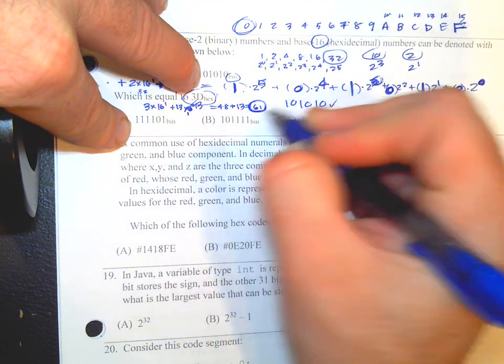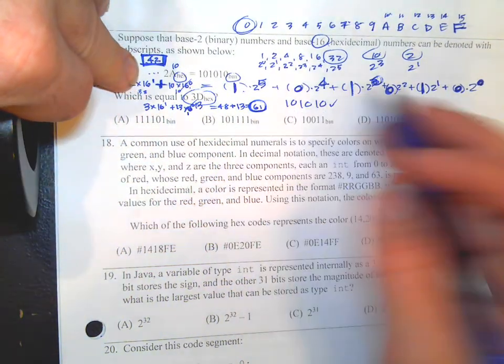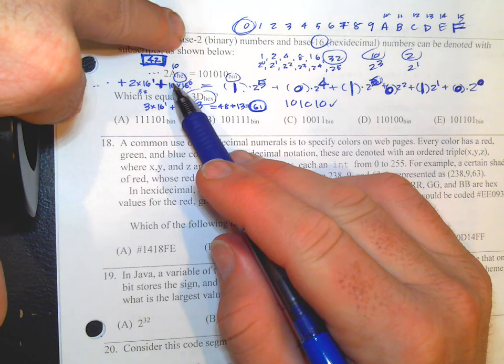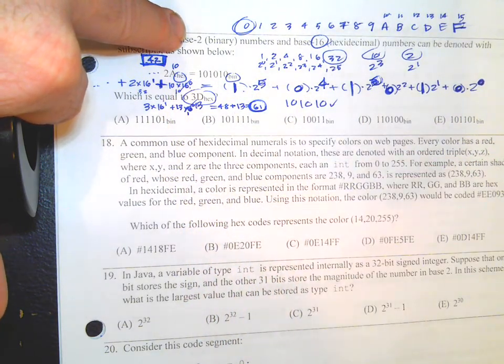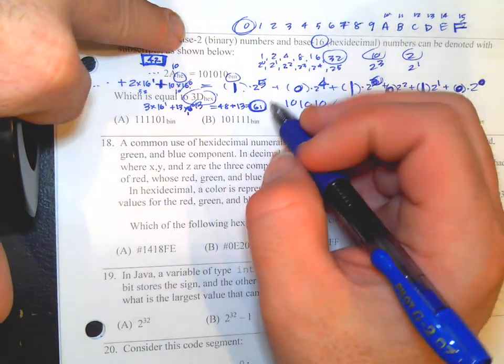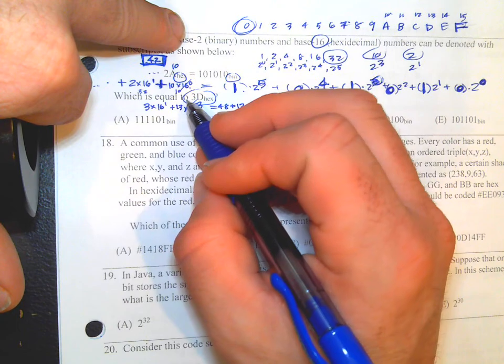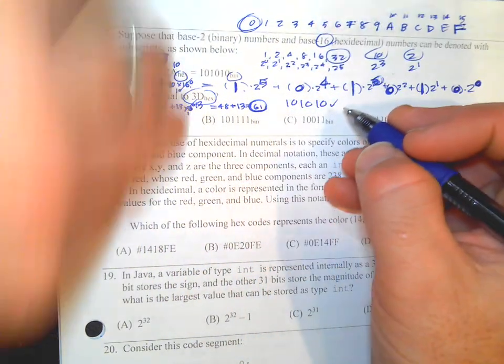So we're trying to get 61 into binary. Now, there's some other tricks of going directly from hex to binary, but unless I practice those tricks a ton, I find myself more comfortable, at least right now, changing it to decimal, because that's what I feel really comfortable with, and then changing decimal to binary.